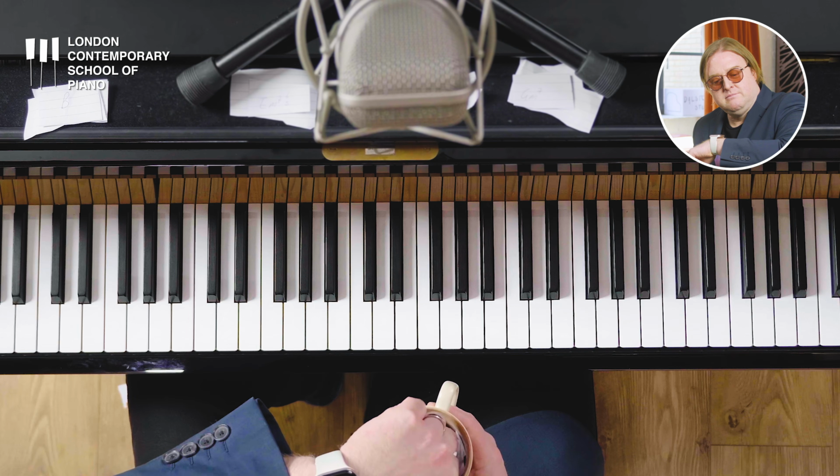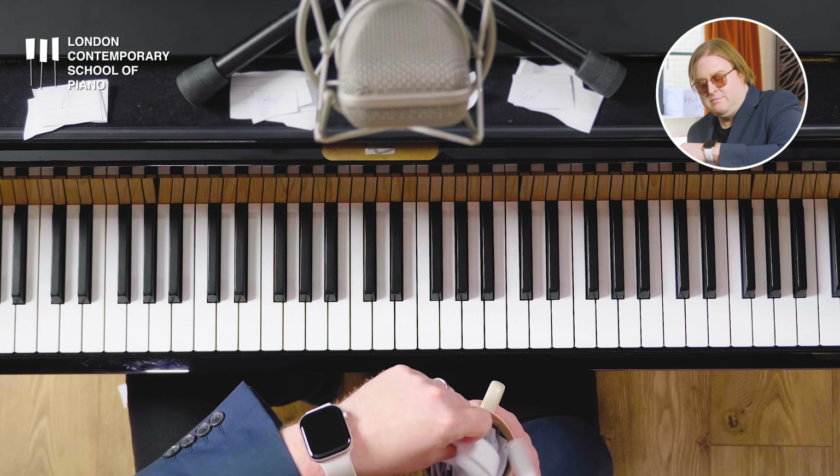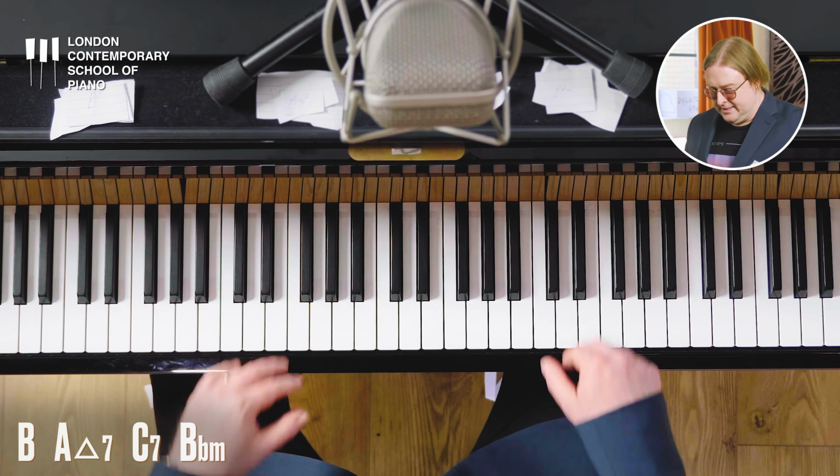B major. That's a nice chord. Quite happy with that one. What have we got here? A major 7. Well, we're starting really happy, but it could go anywhere. Oh, another one's fallen on the floor. Oh, then we've got C7 and B flat minor. That's a funny progression. Let's try it.